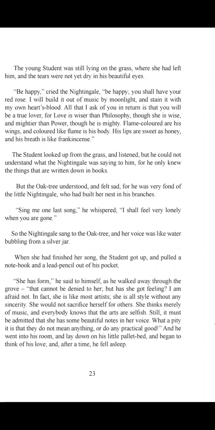So the nightingale sang to the oak tree, and her voice was like water bubbling from a silver jar. Similes. The nightingale's voice was just like water bubbling in a silver jar. This is a simile. When she had finished her song, the student got up and pulled a notebook and a lead pencil out of his pocket.